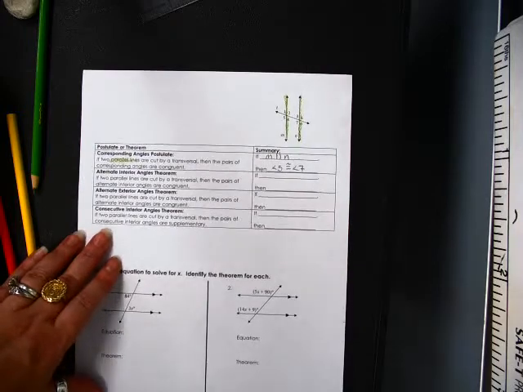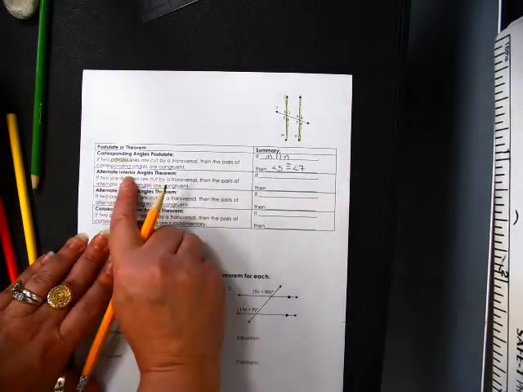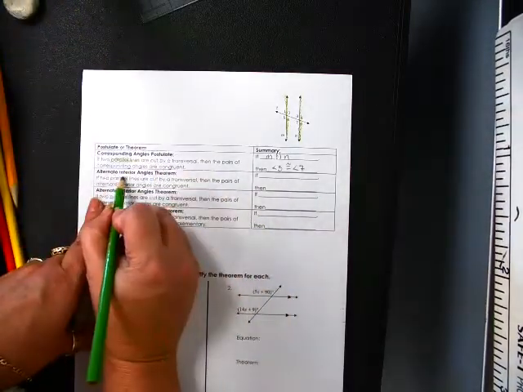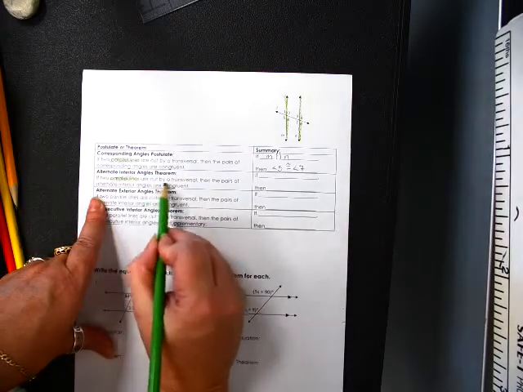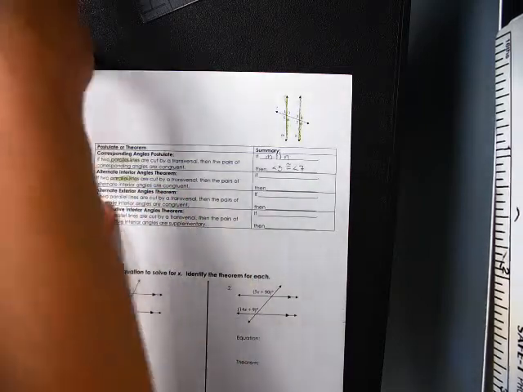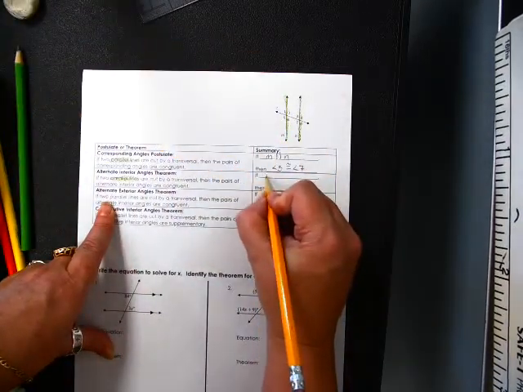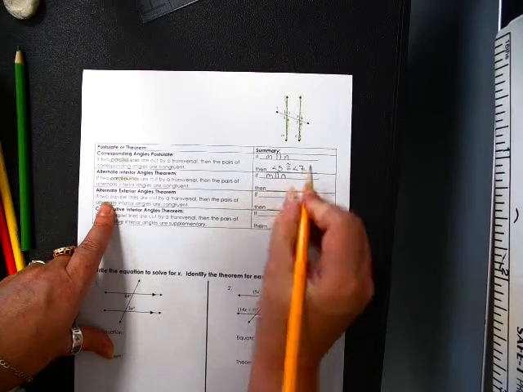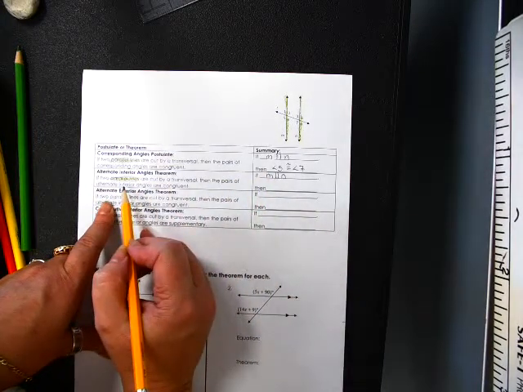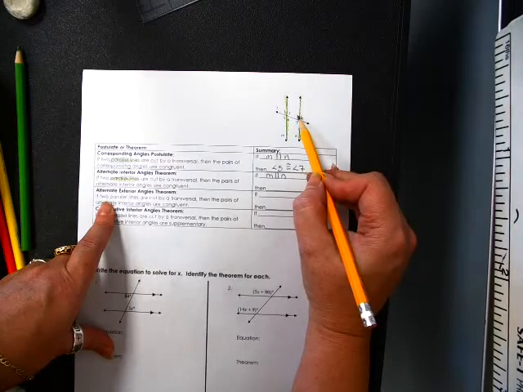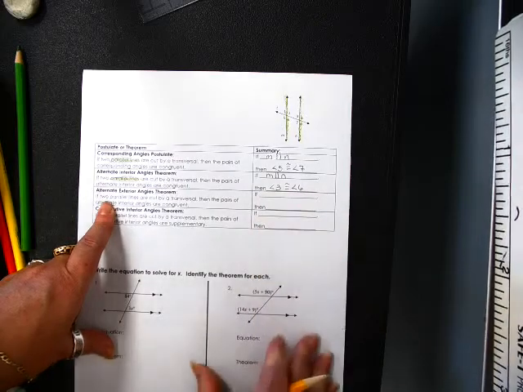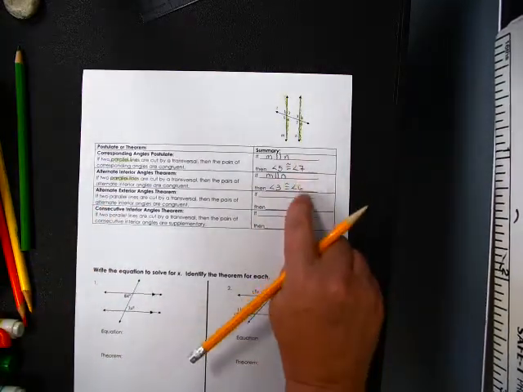Okay, next, alternate interiors. Alternate interior angles theorem. If two parallel lines, here's that word parallel lines again, are cut by transversal, then the pairs of alternate interior angles are congruent. Okay, so when you summarize this, you say if M is parallel to N, and that's the symbol for parallel, then angle 3 and angle 6, those are congruent. And of course there's another pair, but we just chose one of them.